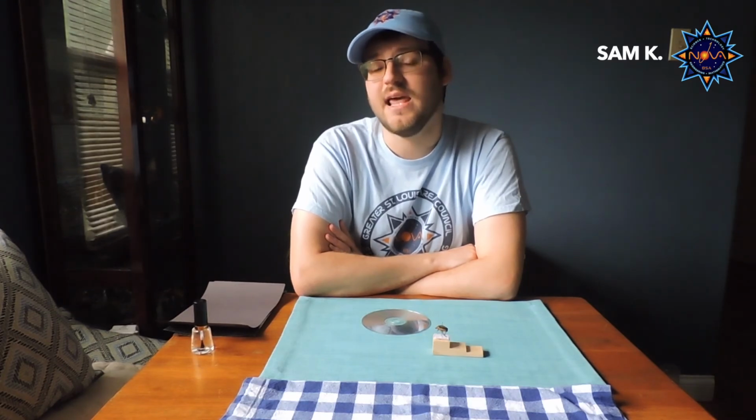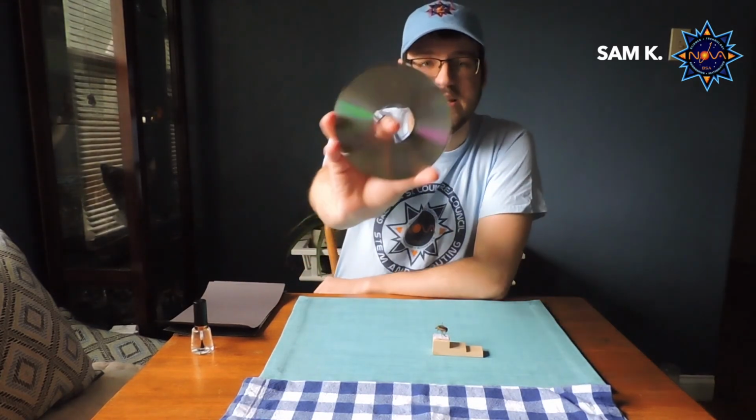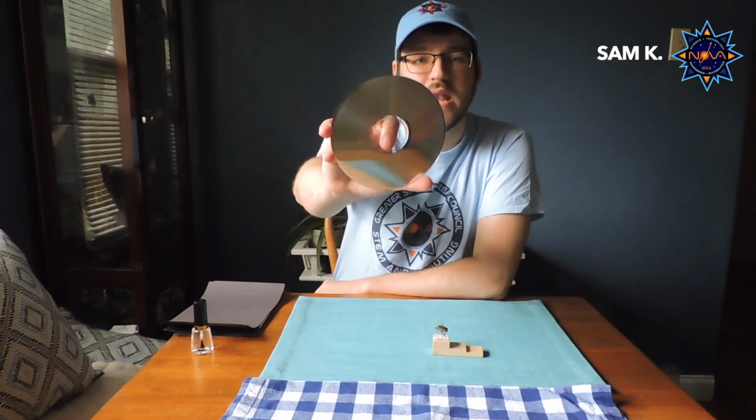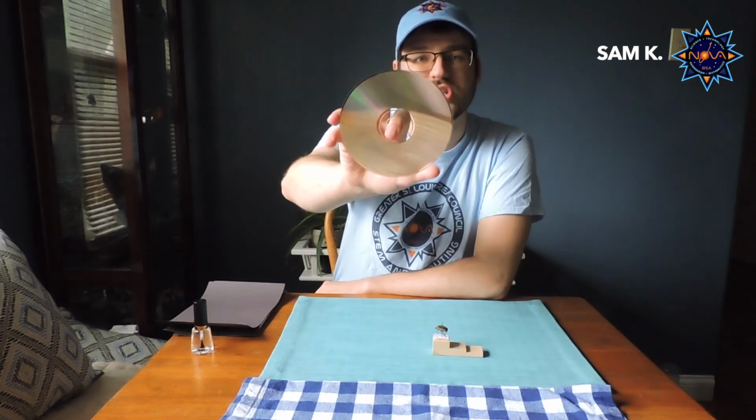In fact, there are certain materials that are iridescent, that instead of being colorful through pigments, are colorful through the actual structure of the material. For example, a CD has this nice rainbow color as you let the light shine on it.